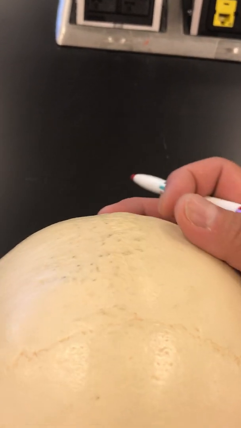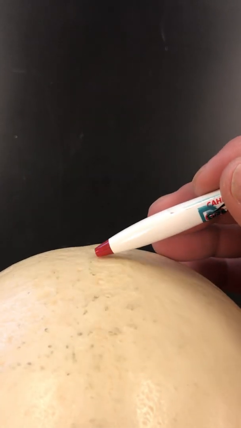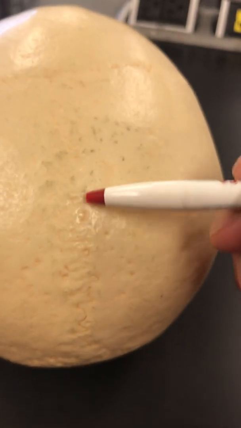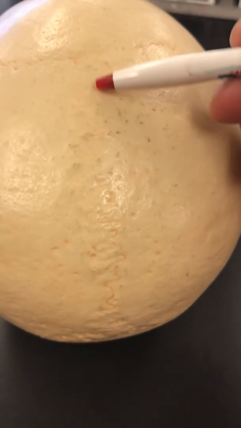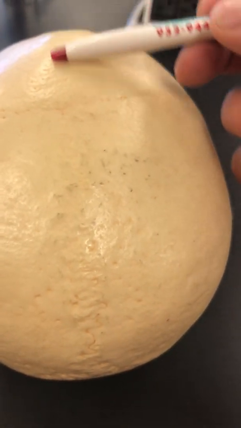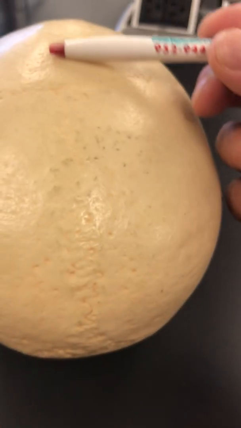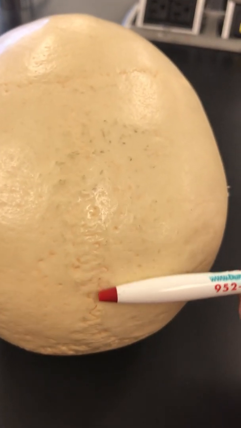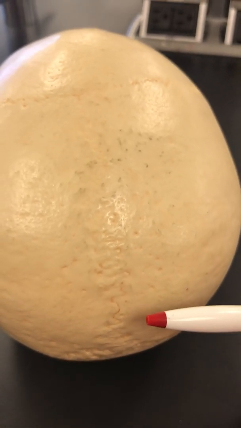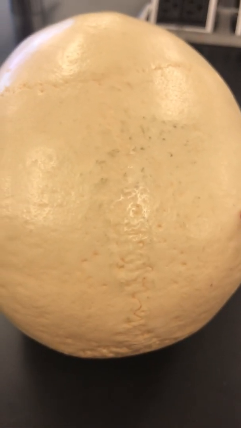Now, when we look back here, you see another suture. It should be a line right around here. You can see it a little bit better from this angle. That line cuts the skull into left and right halves. This is called a sagittal suture. And if we have a cut right down the middle, that's a type of cut we call a sagittal cut. A sagittal cut cuts everything we're cutting into left and right halves.